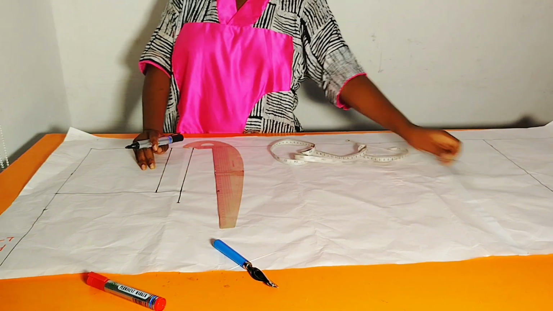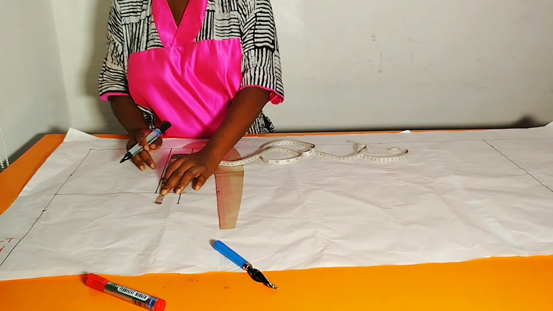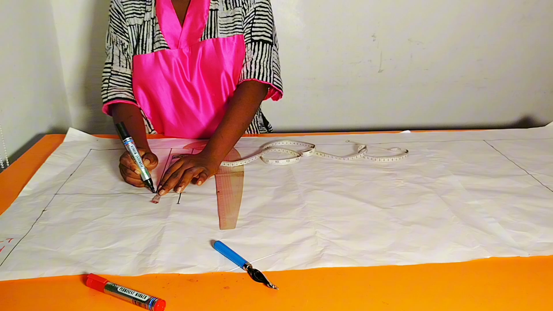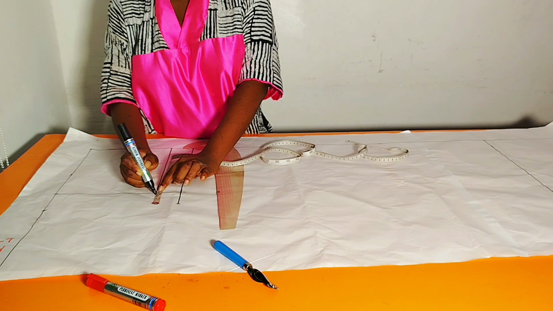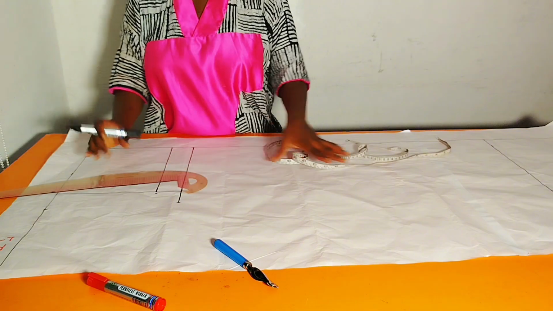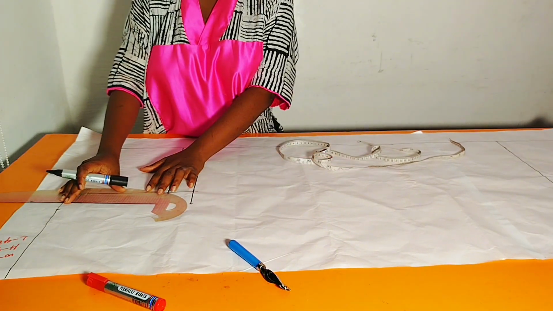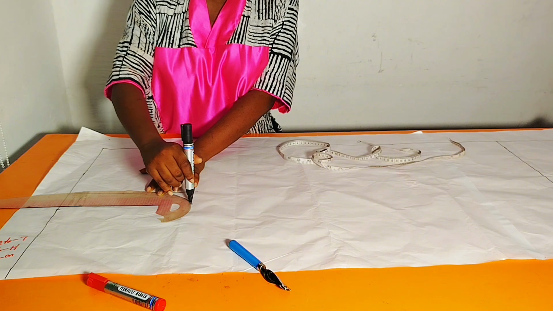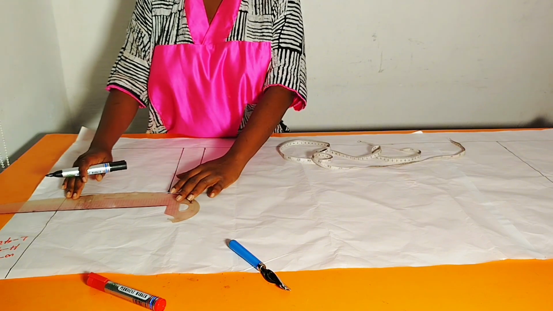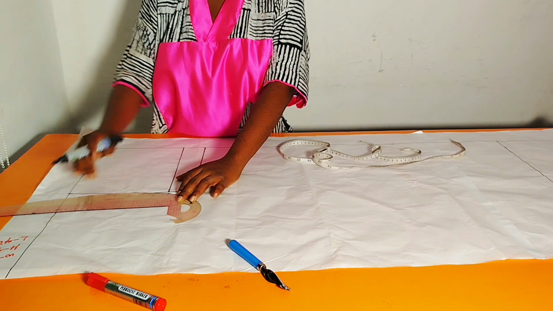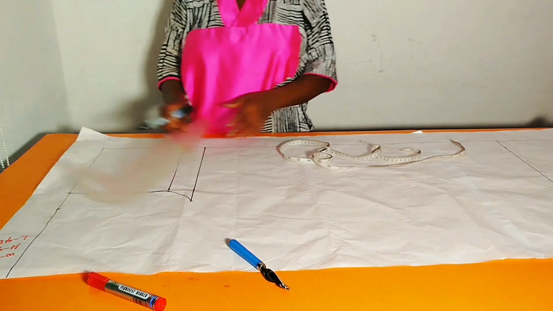The next thing I will do is to come out by 0.25 at my hip line. Then I will connect it. Then from that 0.5 you connect it to the line. So that is it for the upper part.